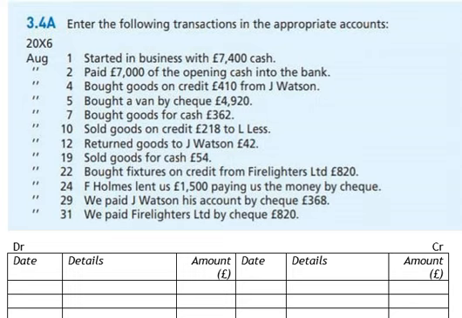So on 1st, started in business with 7,400 cash. Of course, the money used to start the business is capital. Remember, as I've told you, for every transaction there will be two entries, a debit and a credit.